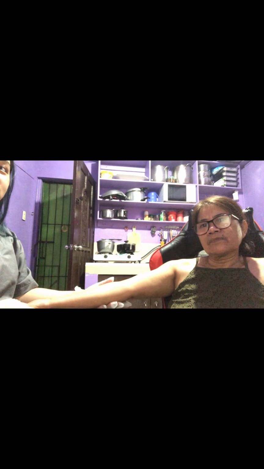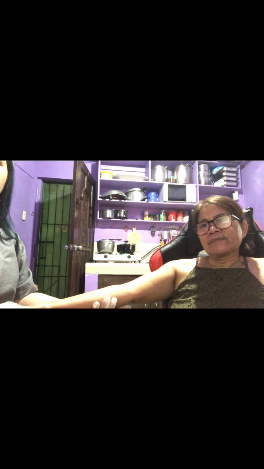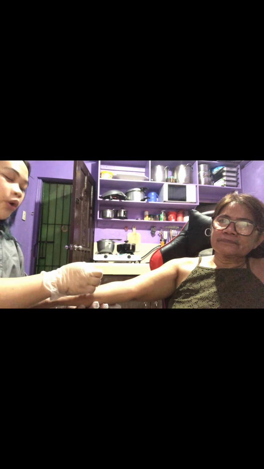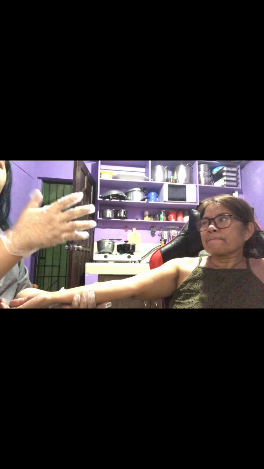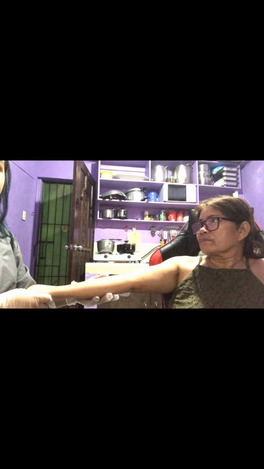So now expose the site of injection. Carefully choose an area away from the blood vessel. Disinfect the site using an alcohol swab in circular motion, working from inner to outer direction. So next, place your non-dominant hand under the patient's arm and stretch the skin out. This will tauten the skin, allowing the needle not to meet any resistance from the skin.